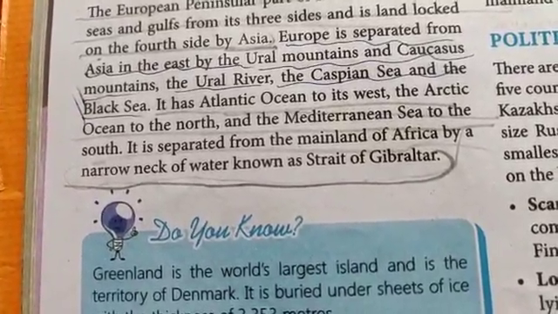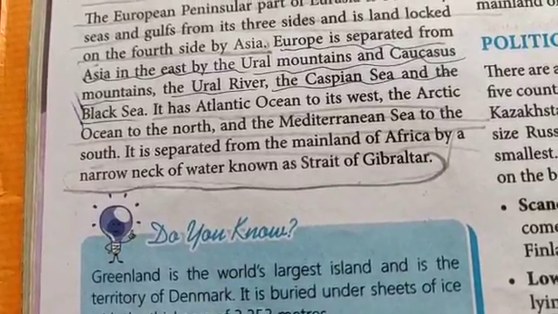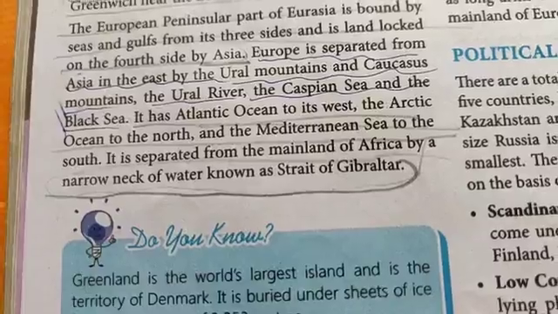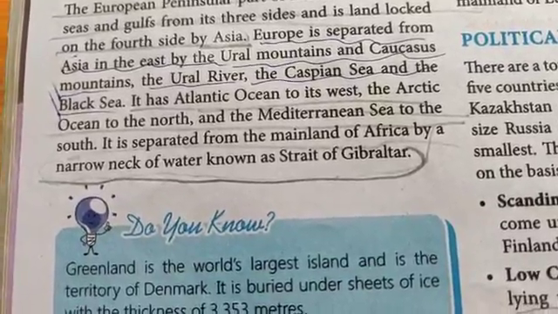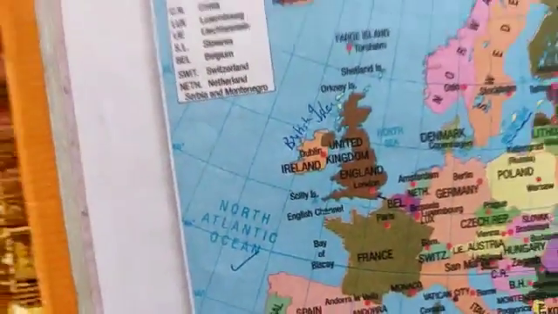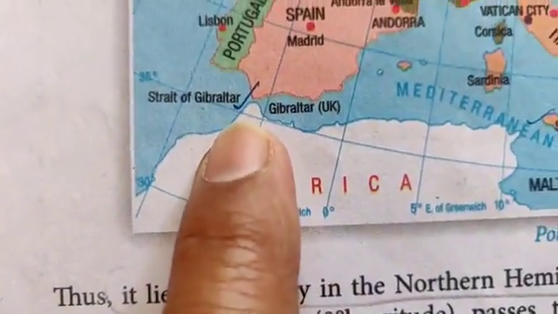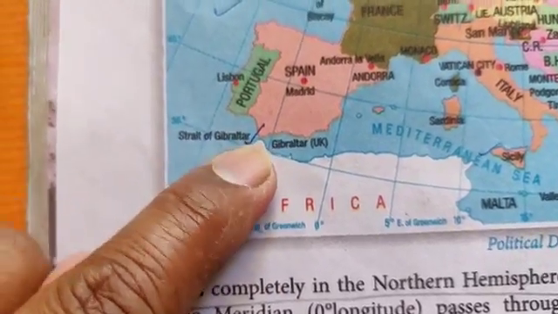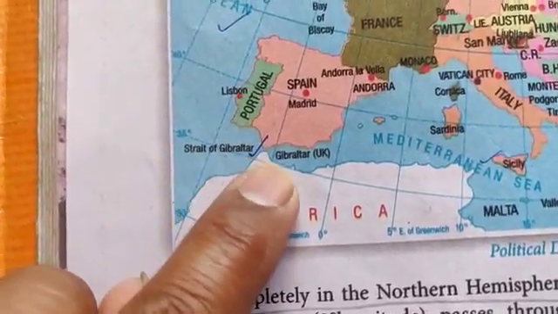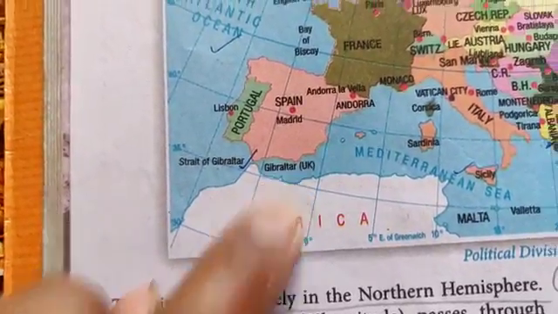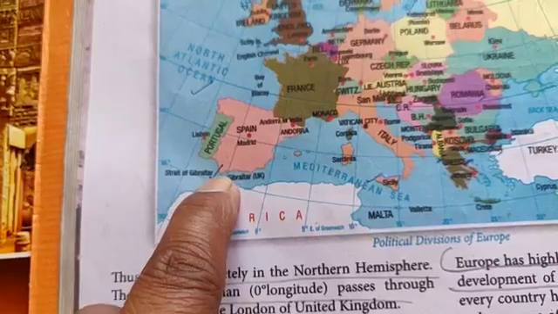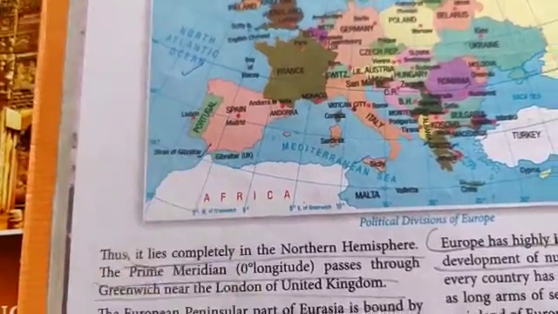It has the Atlantic Ocean to its west, the Arctic Ocean to the north, and the Mediterranean Sea to the south. It is separated from the mainland of Africa by a narrow neck of water known as the Strait of Gibraltar. Now see children, I'll quickly show you the Strait of Gibraltar. See, it is a narrow stretch or neck of water over here. Gibraltar is part of UK and Spain is here. So this is the southernmost point of Europe.